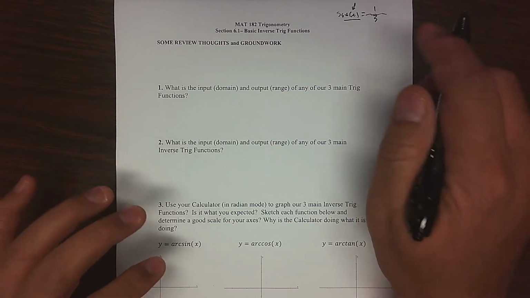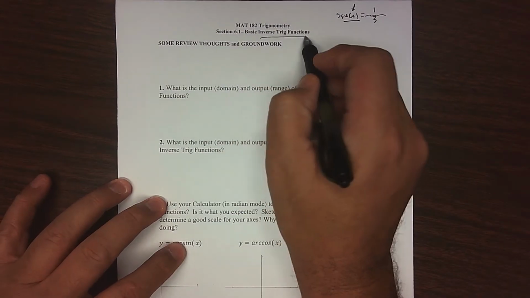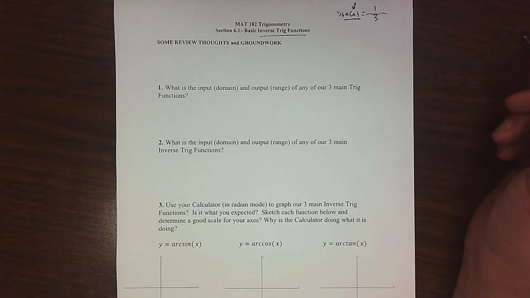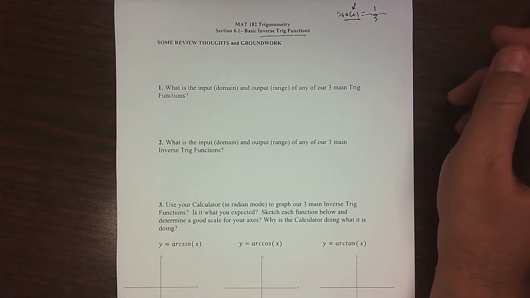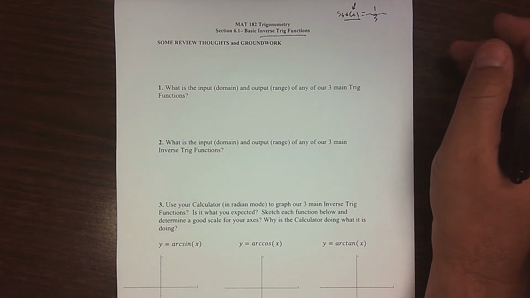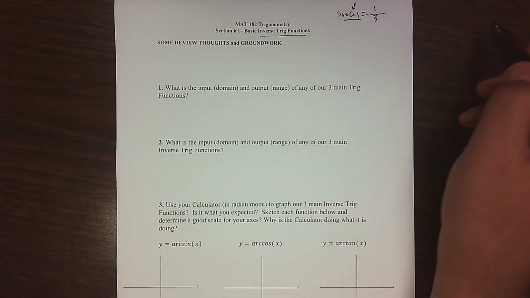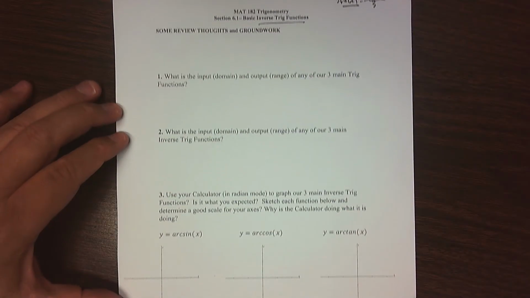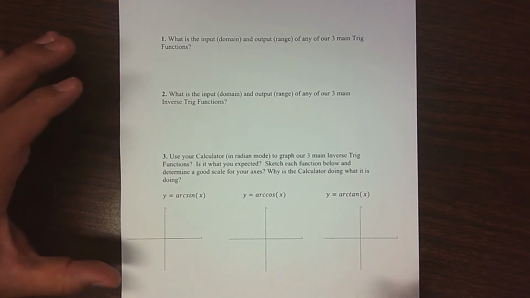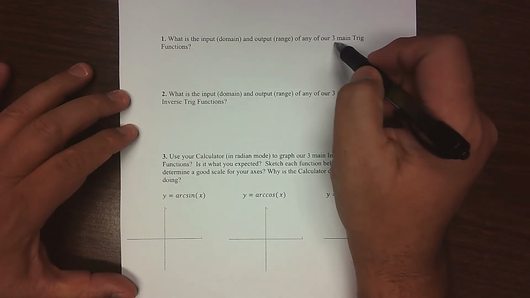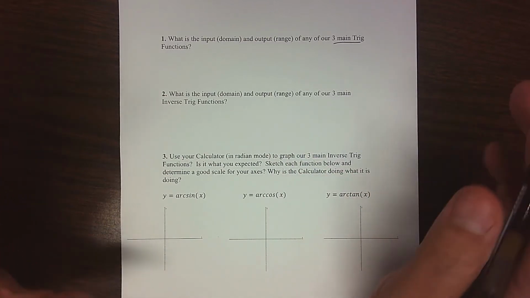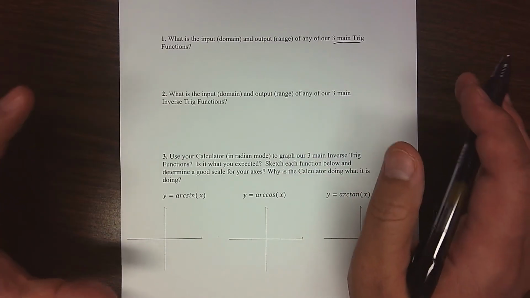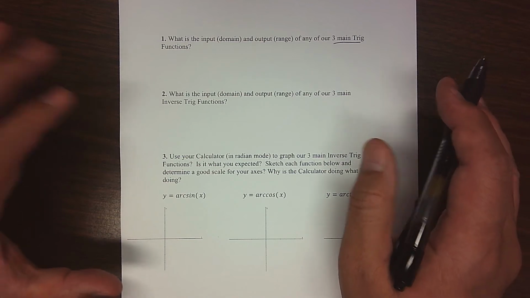We dabbled a little bit when we talked about inverse trig functions in a previous chapter. I think it was in chapter 2 at one point when we first took a glimpse at this, but it was pretty basic. Now we're really going to dive into the inverse trig functions. The thing I want to concentrate on, when you look in your TI calculator, the three main ones are sine, cosine, and tangent.